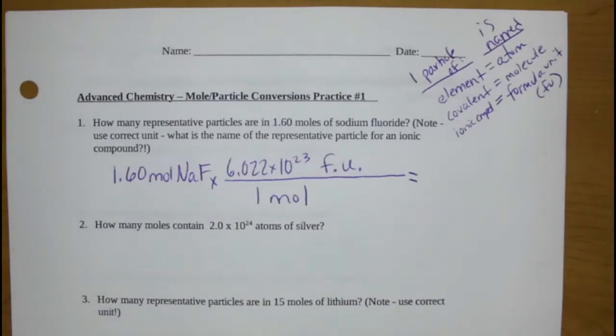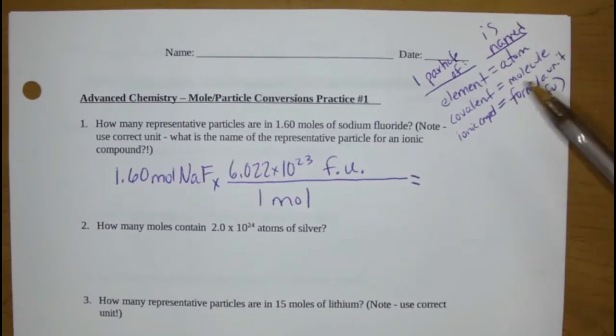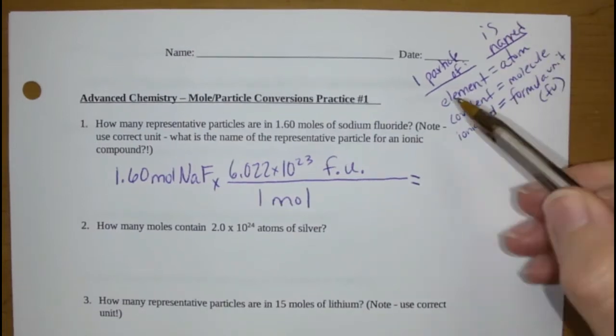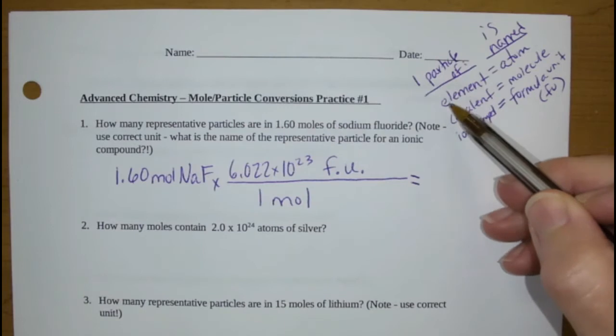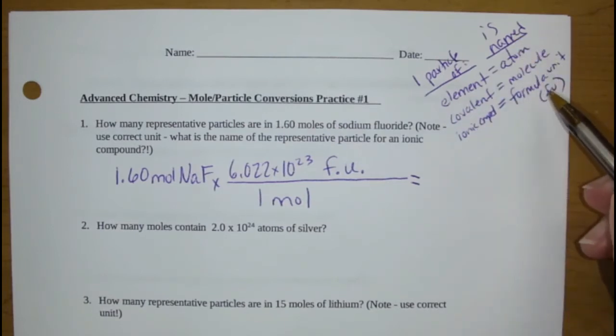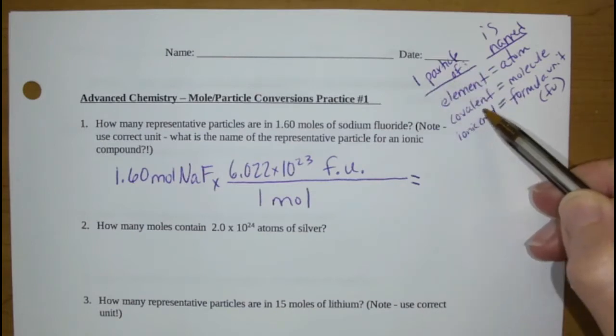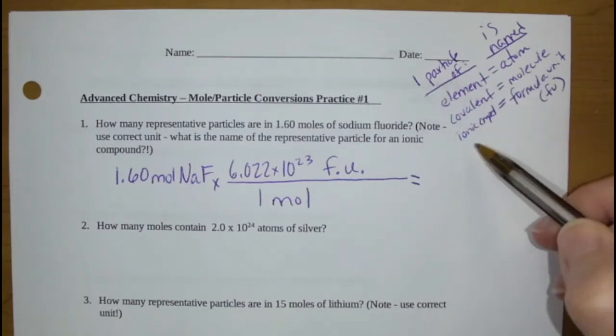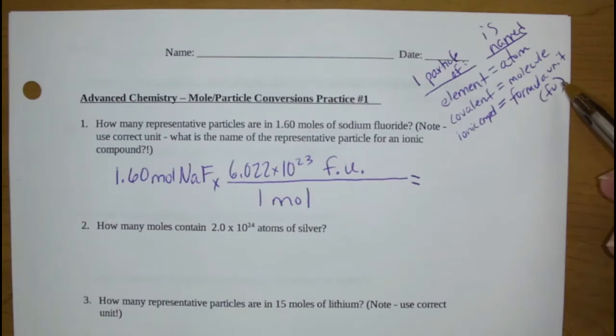Okay, so let's talk about how we're going to do mole to particle and particle to mole conversions. Over here, this is just to remind us the names. If we have one particle of an element, we call that an atom. That's the name of our representative particle. One particle of a covalent compound is a molecule, and one particle of an ionic compound is a formula unit. It's just to remind us what the names are.